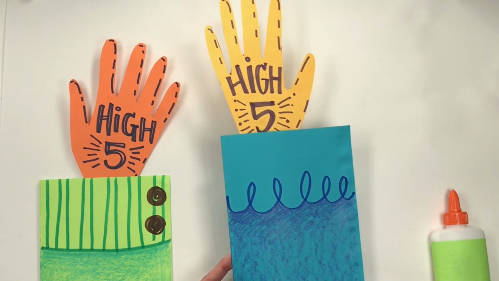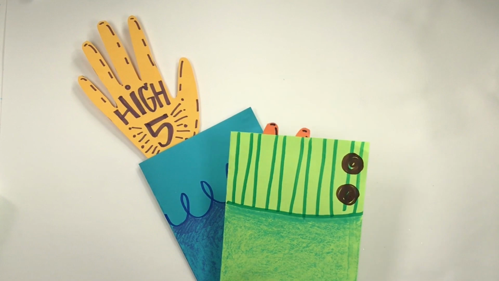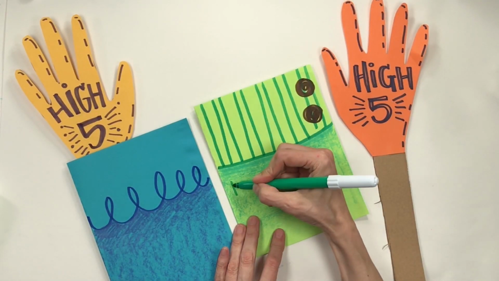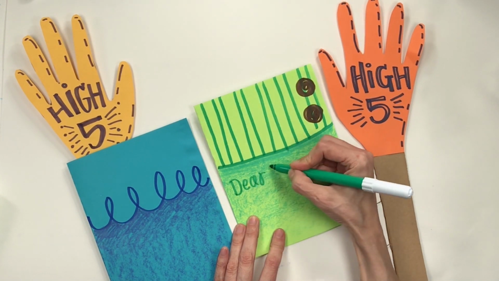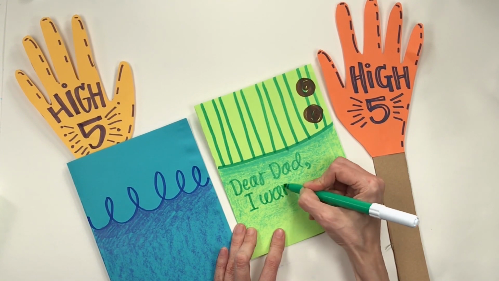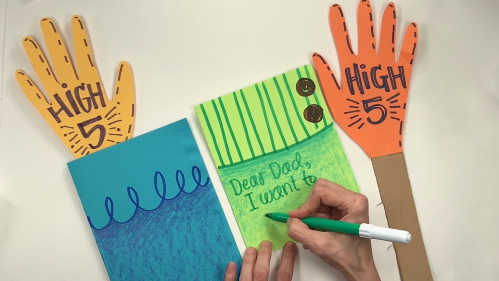high five. If you want to take it a step further, why not write a special message to somebody who you'd like to give a high five to? You could write it on the sleeve of the shirt, maybe mom or dad or somebody else in your family that you would like to give a high five to.